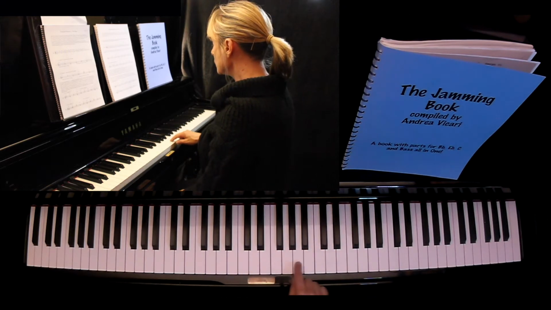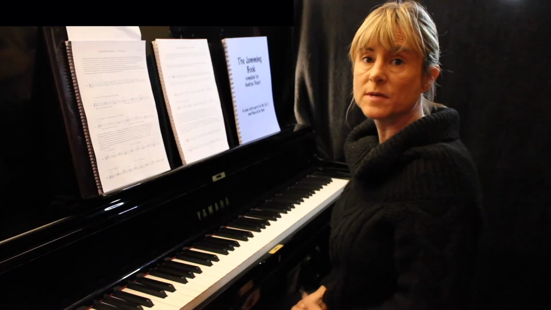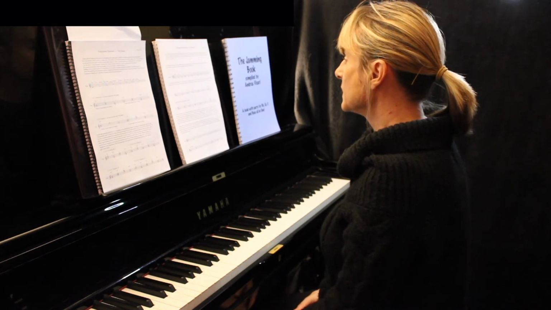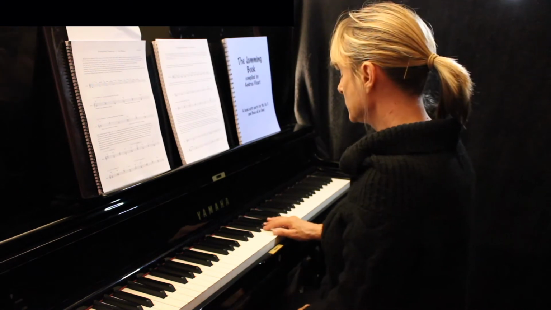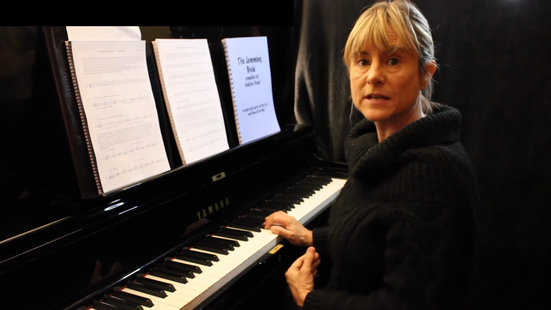So none of those chords had any sharps or flats, and that's because in the key of C major there are no sharps and there are no flats. Likewise, if we did it in the key of F, we would have to include a B flat because there's a B flat in the key of F major.